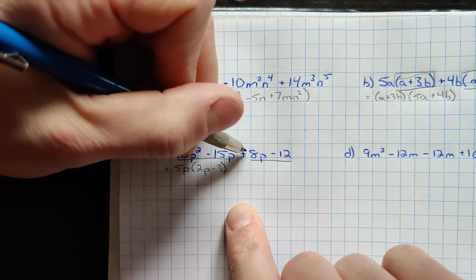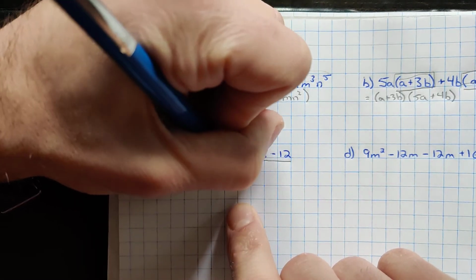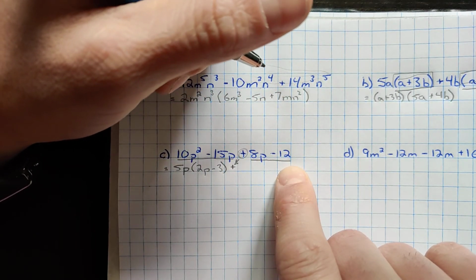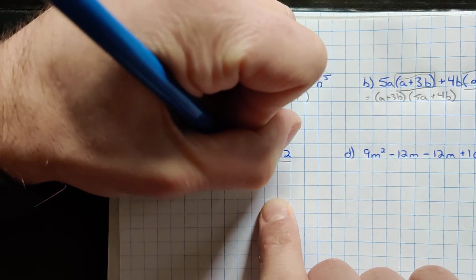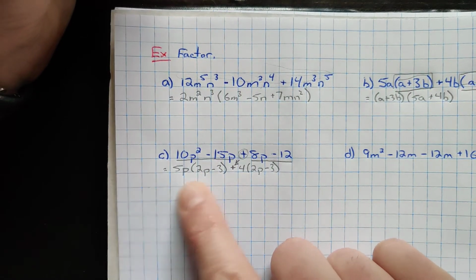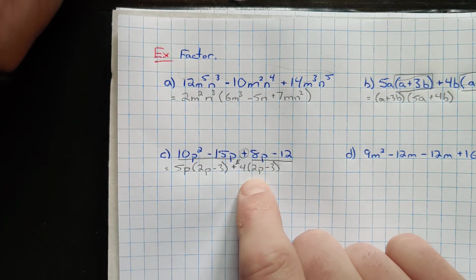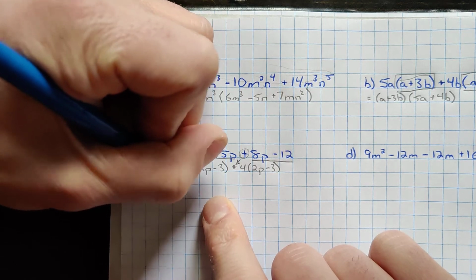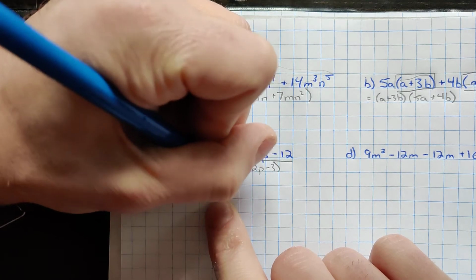Whenever we do factor by grouping, whatever sign is in front of this next term, put it down here. Okay, so that sign just gets dropped down. Common factor between 8 and negative 12 is going to be 4. And when we divide that out, we're left with 2p minus 3. Both these brackets are the same, 2p minus 3, meaning it's a common factor, just like in part B. So we're going to factor that out. We're left with 2p minus 3 times 5p plus 4.